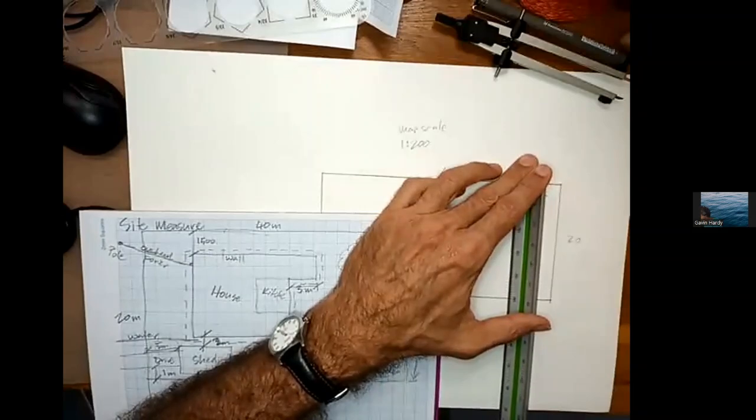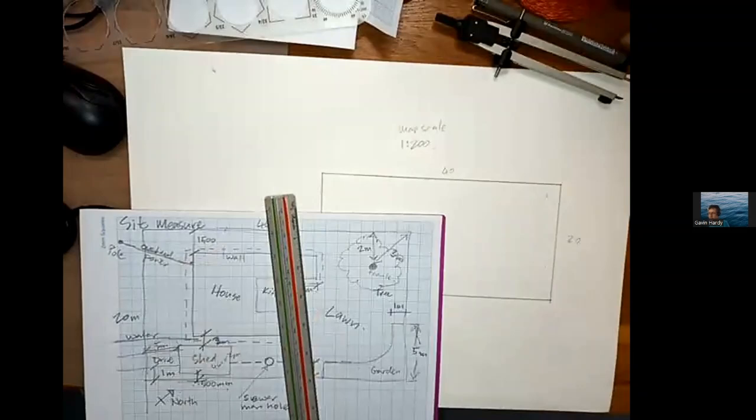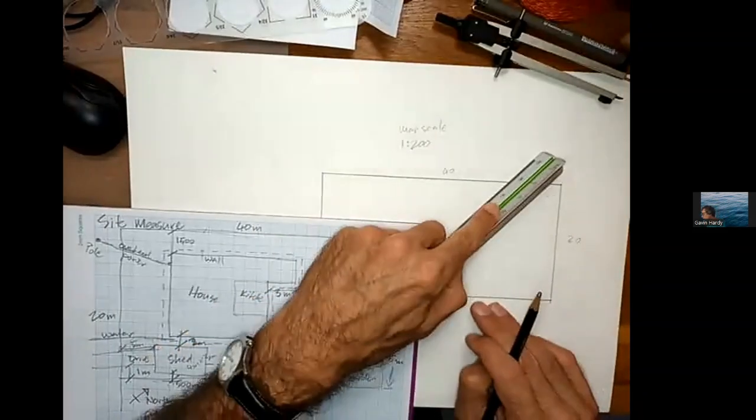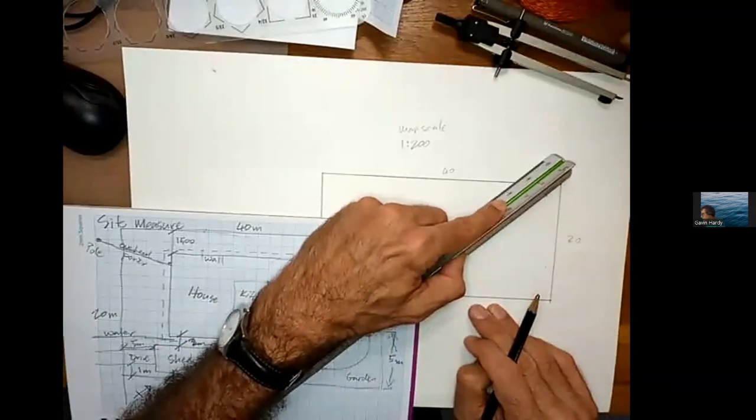And remember, we don't have to be super accurate with this. In landscaping work, you can be up to half a metre out with placement of trees, that sort of thing.